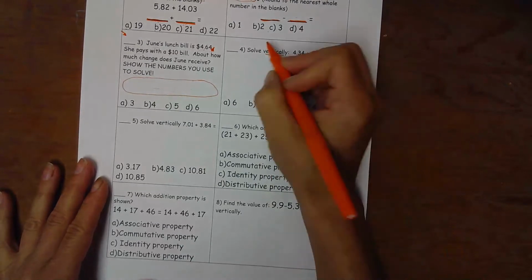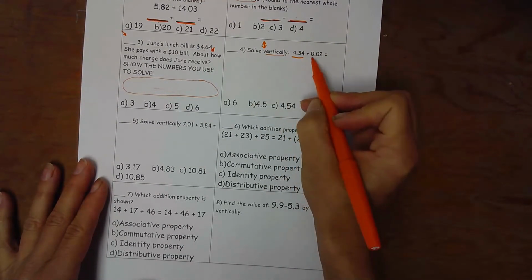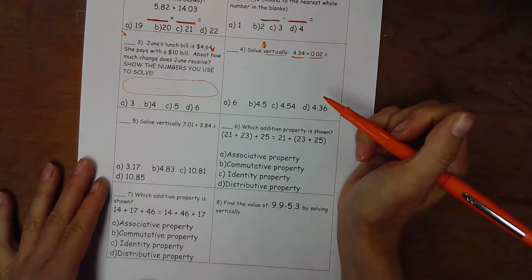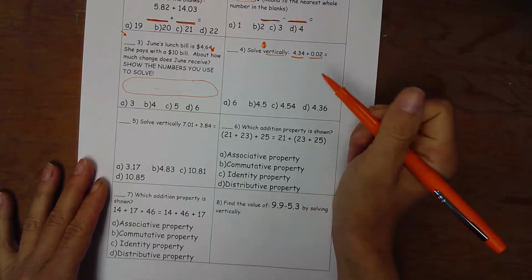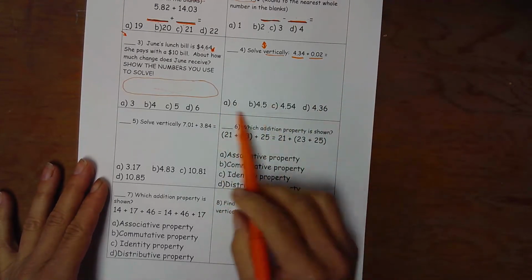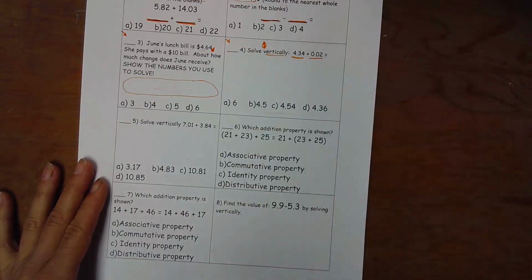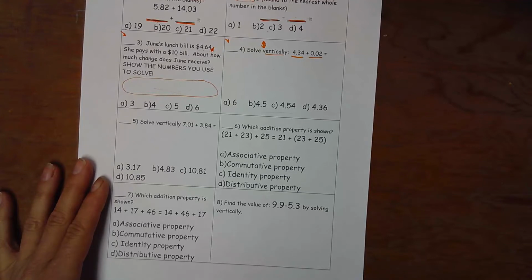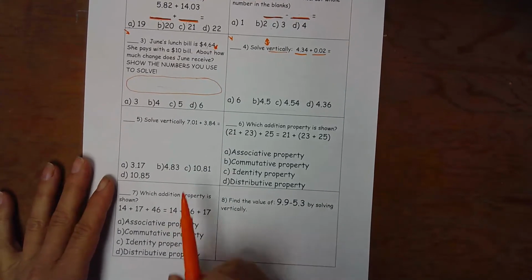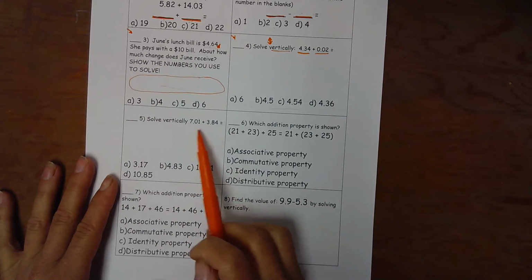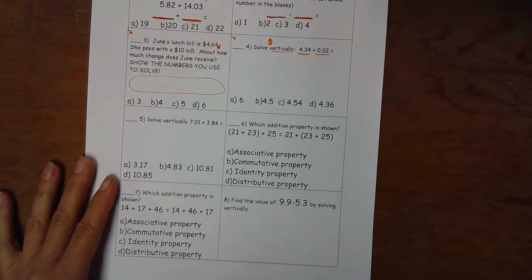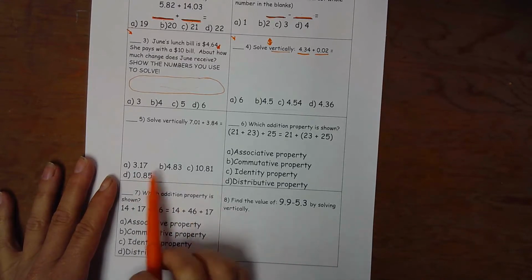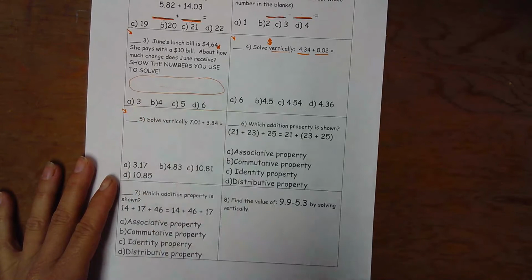Solve vertically. Vertically means up and down. So you need to rewrite these numbers so that one of them is on top, the other is on the bottom, and then your answer will be underneath that. Having done so, that will lead you to one of these answers. You put that letter on the blank. Number 5 is looking for you to solve vertically again. So you would write them up and down, and then choose one of these letters to write on this blank.